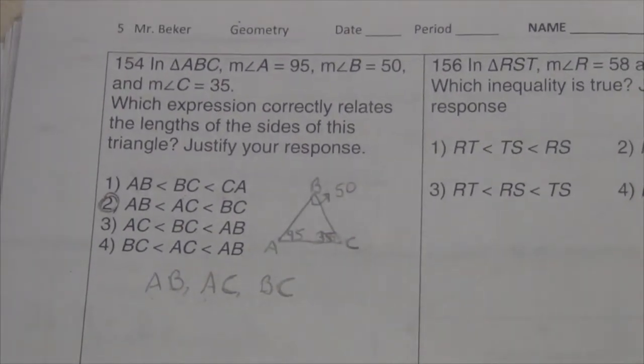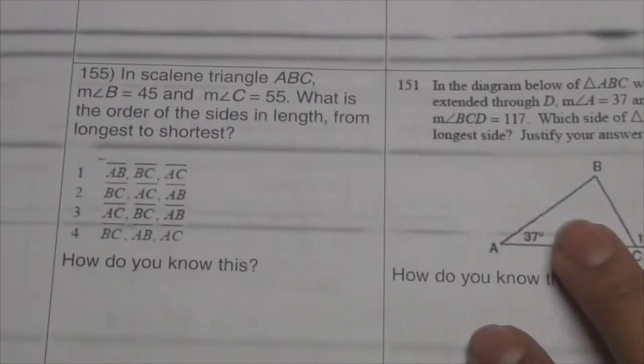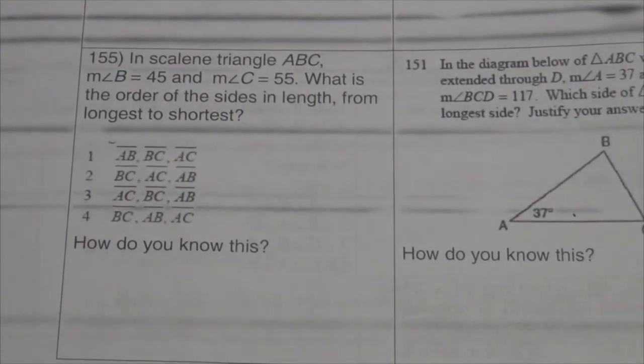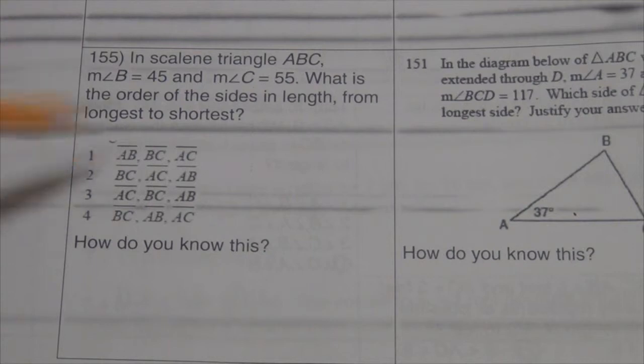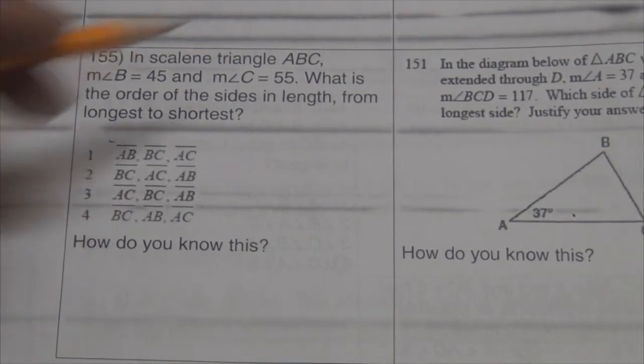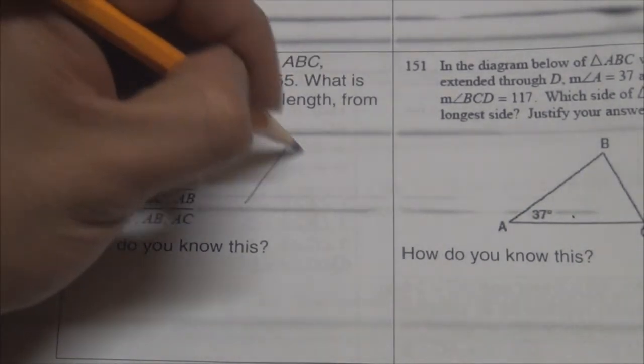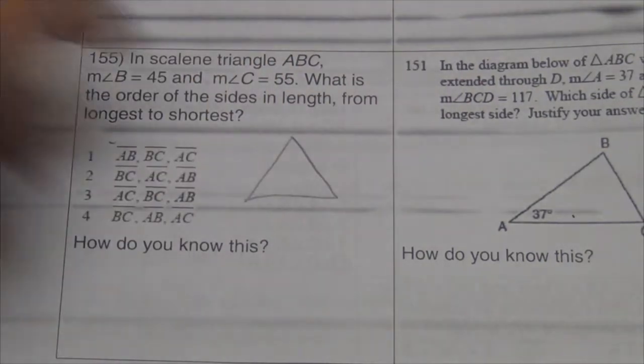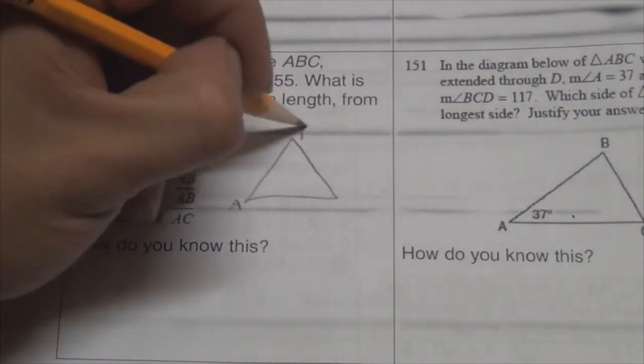Okay, so let us move on to this one. Alright, that's it. You can actually do this on your own, but just remember, it's always easier if you have a reference, a visual.